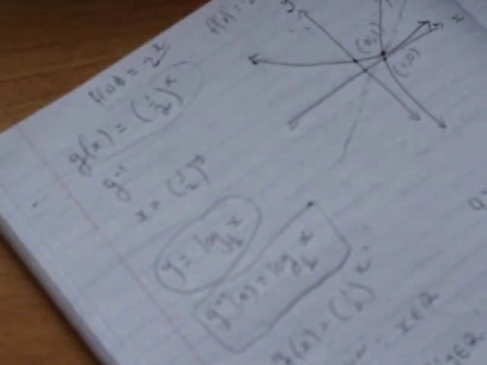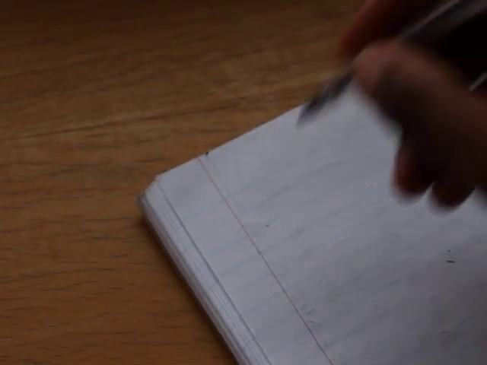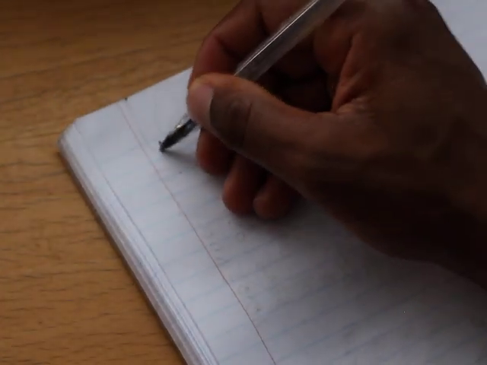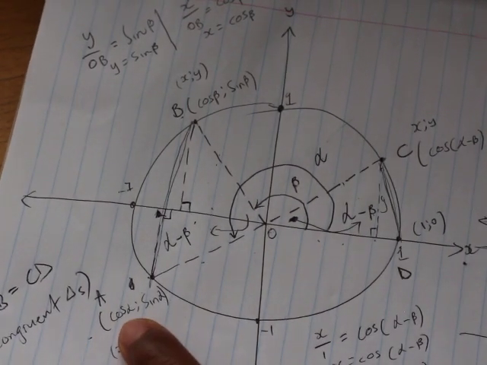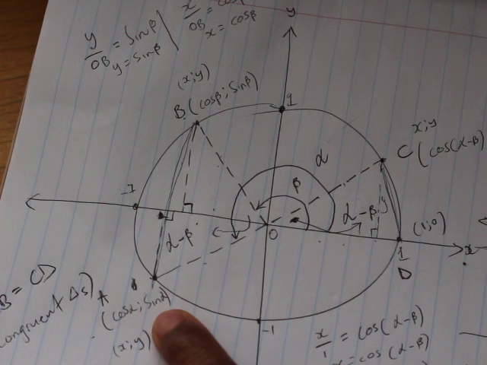You already have the coordinates of A, B, C, and D. So we'll look for A. You guys can see that A is just cos of alpha, sine of alpha.